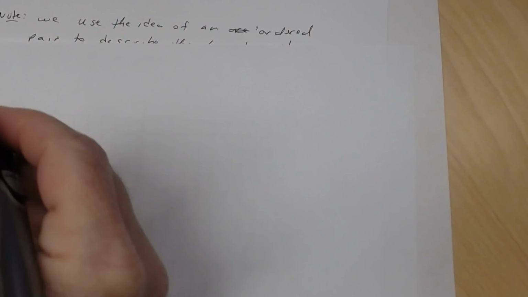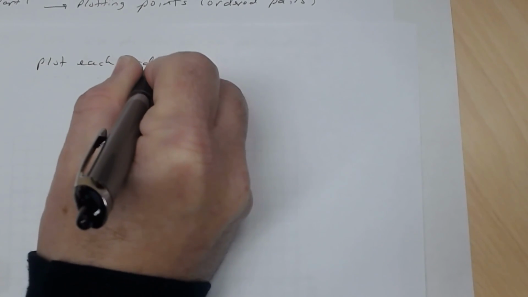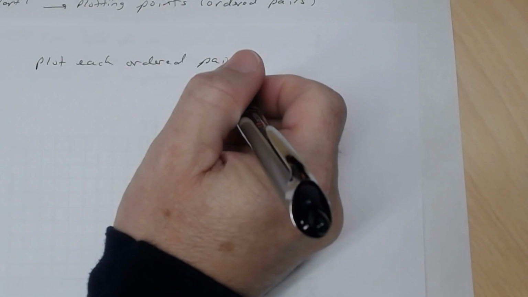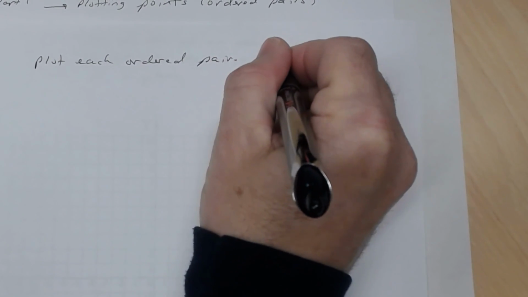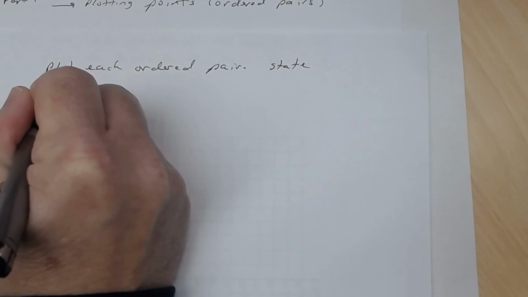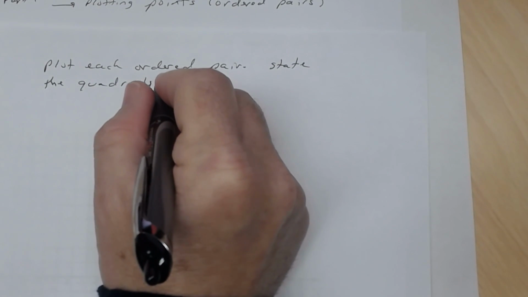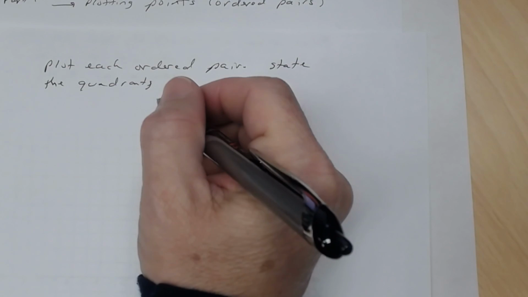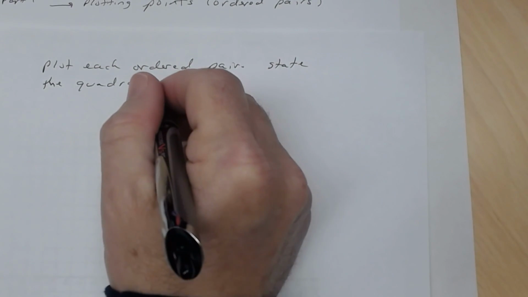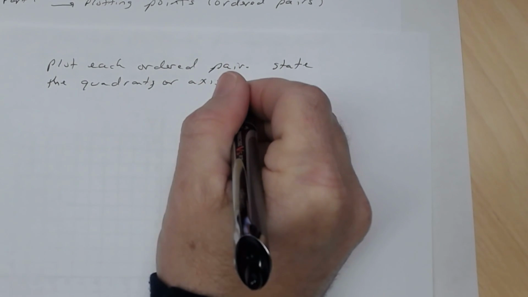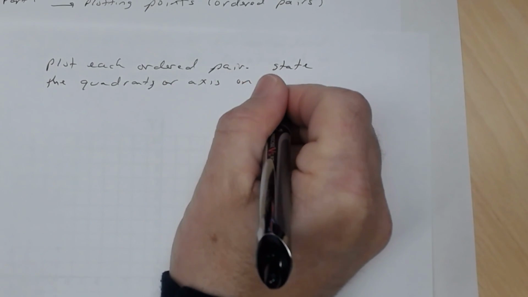All right, so let's plot these points. The directions say that on a single coordinate plane, plot each ordered pair, and then state in which quadrant or on which axis each point lies.